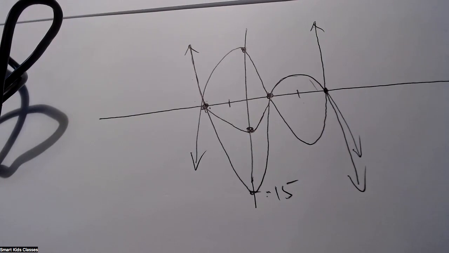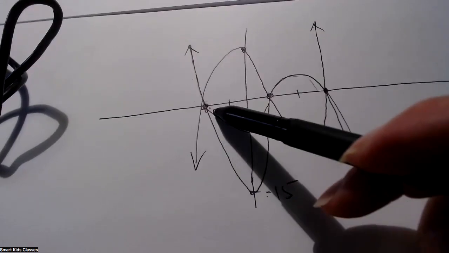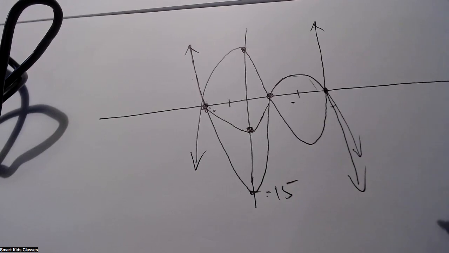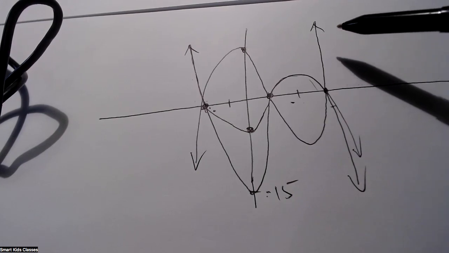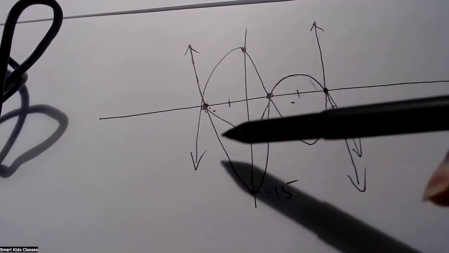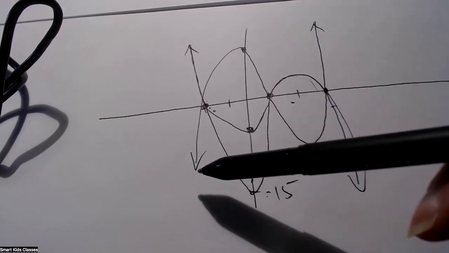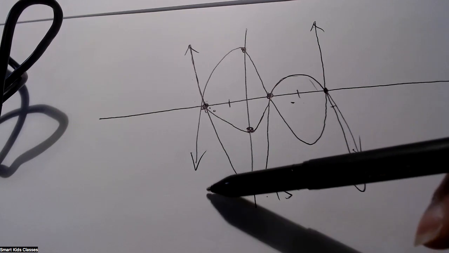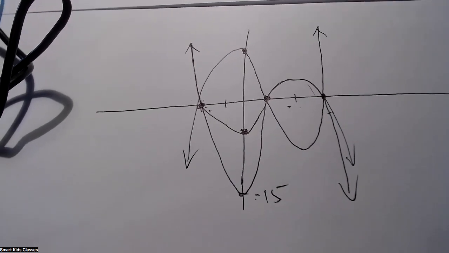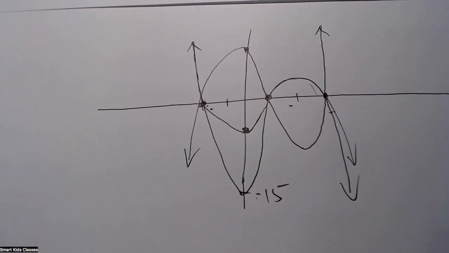So that's three functions. They have the same x-intercept and different y-intercepts, and also the positive function opens up in the first quadrant and the third, and the negative function in the second and the fourth. And that's how you plot the family of cubic functions. Let's move on to the next example.